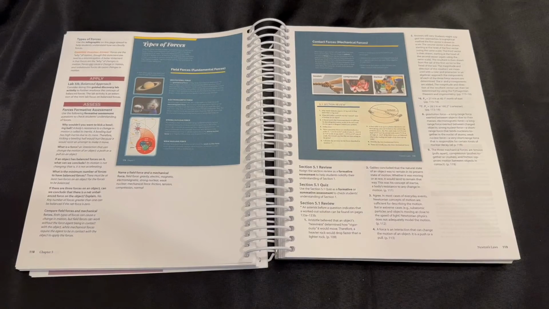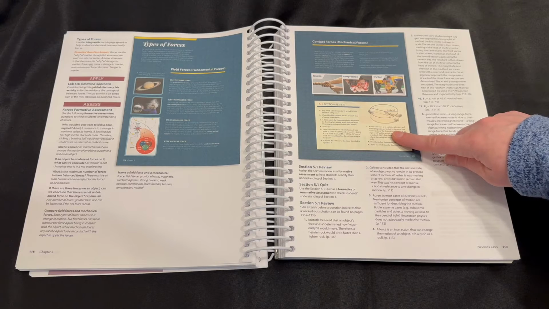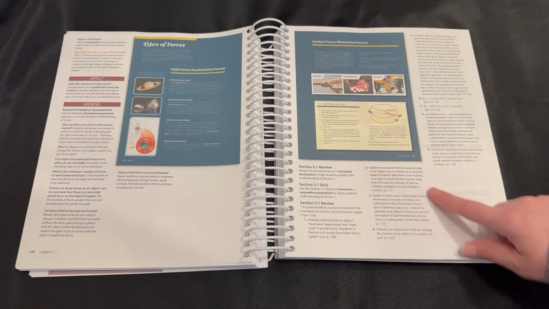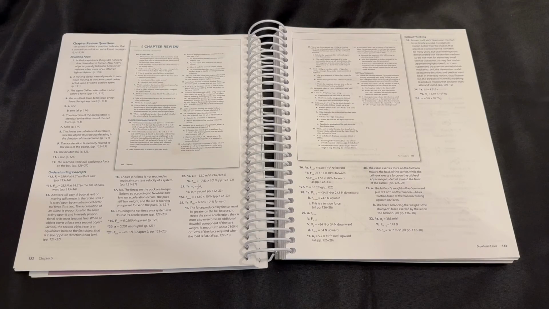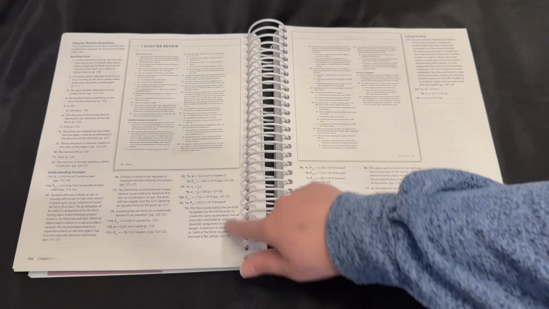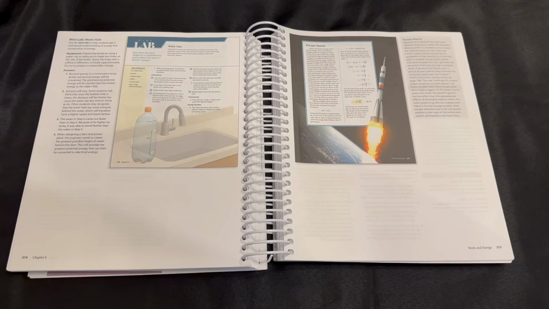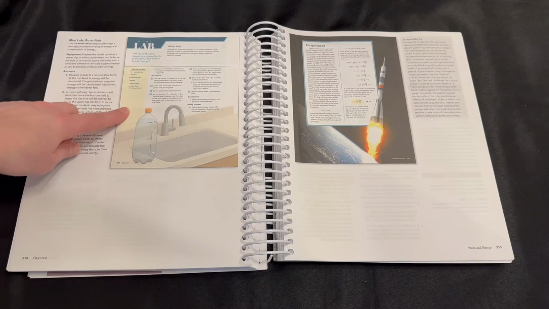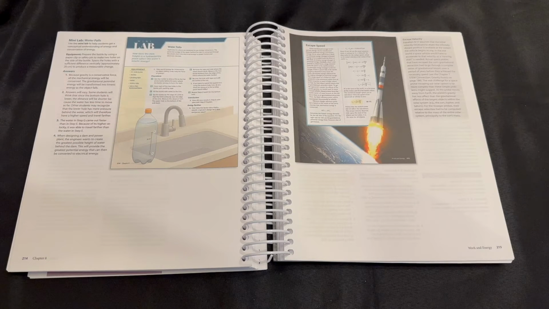At the end of each section, your student will have review questions in their text. The answers to these review questions can be found in your teacher manual. You will also have chapter review questions, and again, the answers can be found in your Teacher's Edition. Throughout the student text, there will be mini labs. All of the equipment and questions and procedures for this lab will be found in the student text, not in their lab manual. Any answers to those questions you will find in your Teacher's Edition.